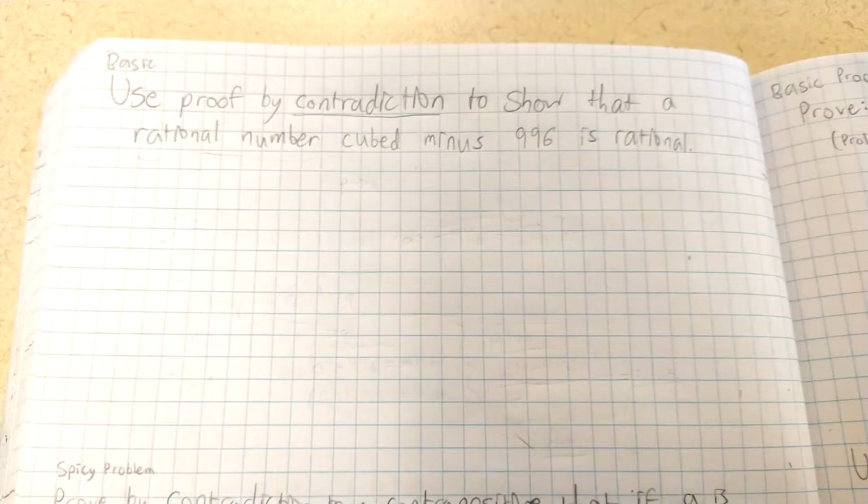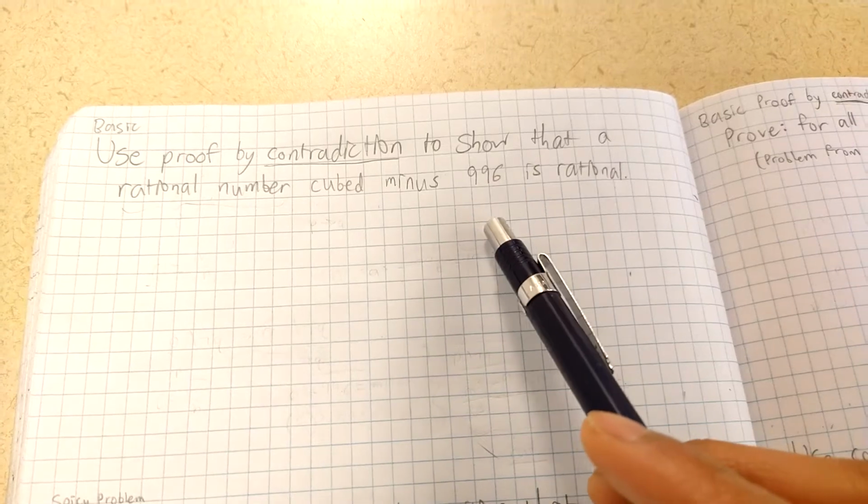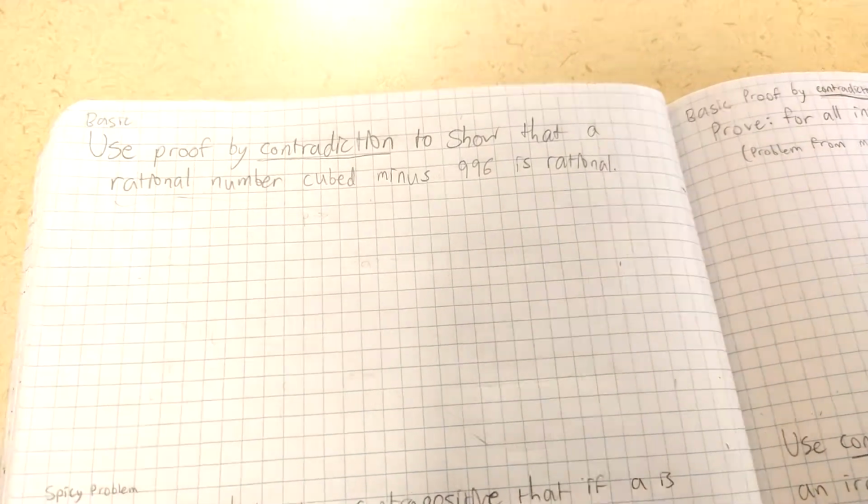First one is kind of basic. Use proof by contradiction to show that a rational number cubed minus 996 is rational.